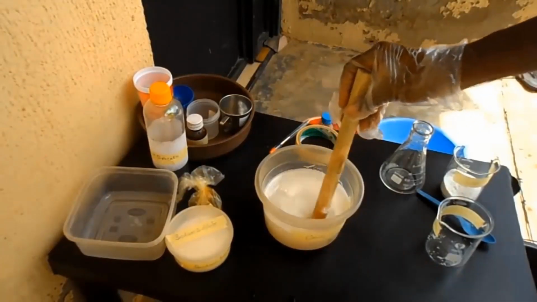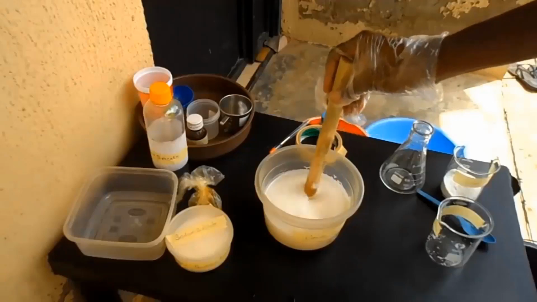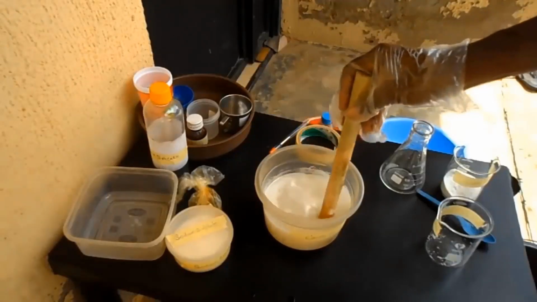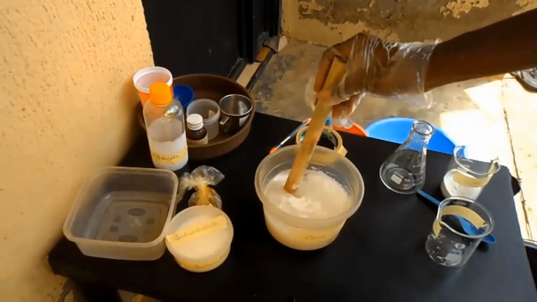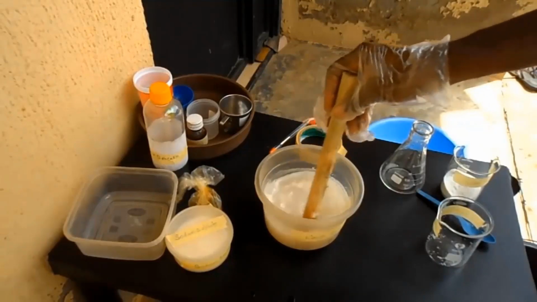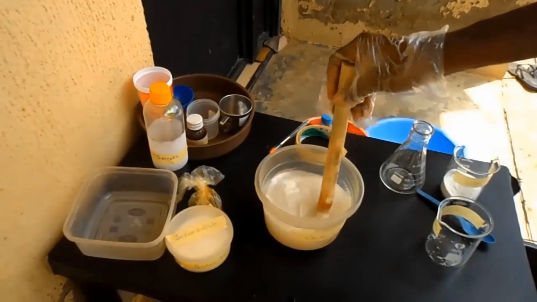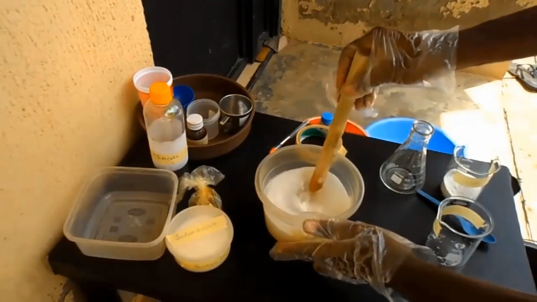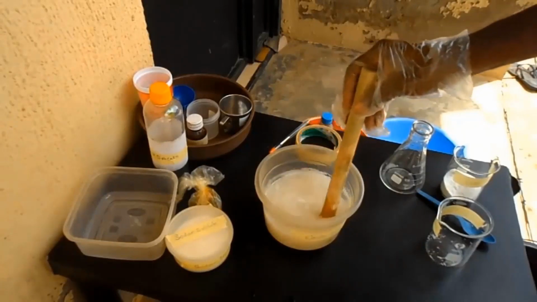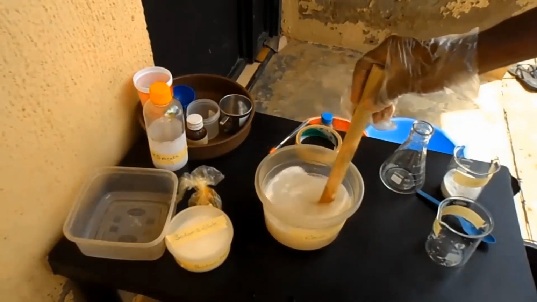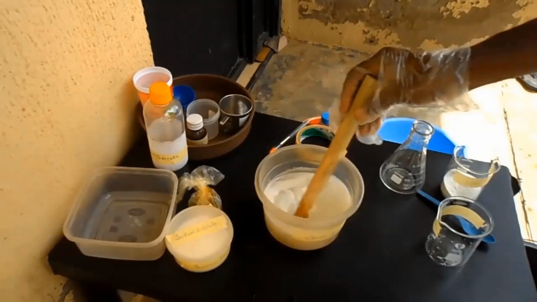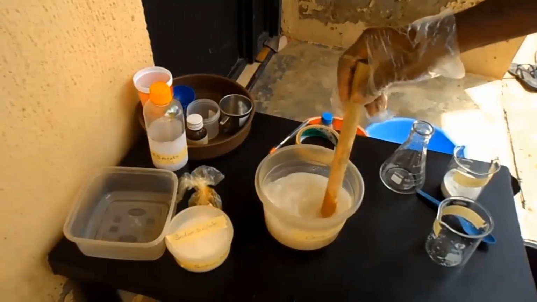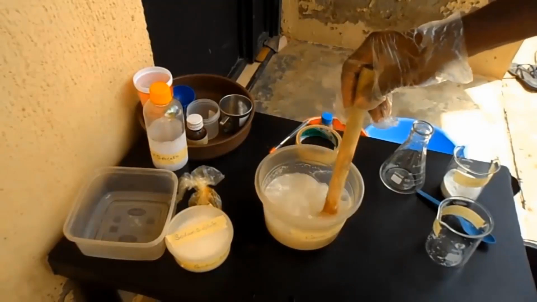We are adjusting the specific gravity of this caustic soda to 1.275. This is very important. The specific gravity of this soda solution is 1.275, and this is the ideal specific gravity for bar soap. Okay, make sure you adjust yours to 1.275.